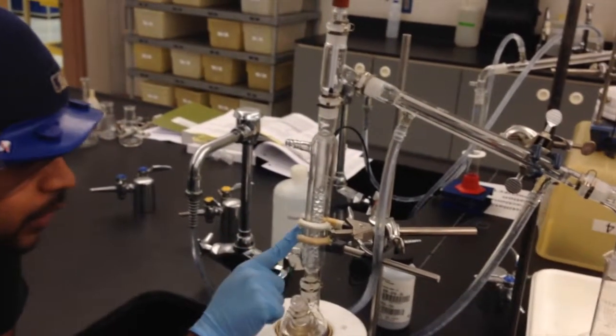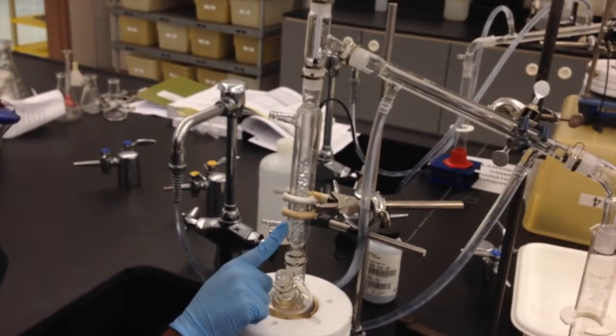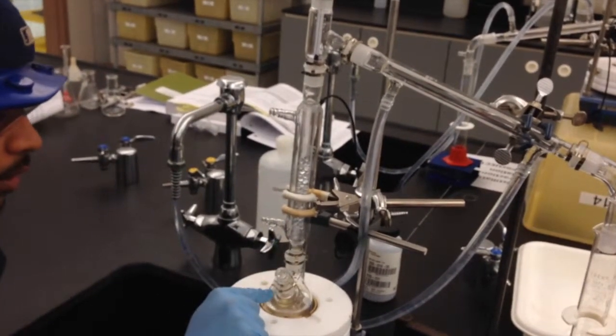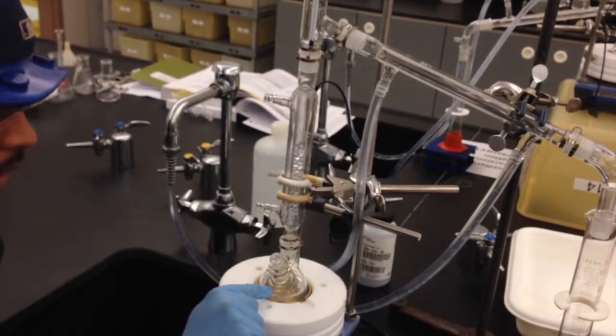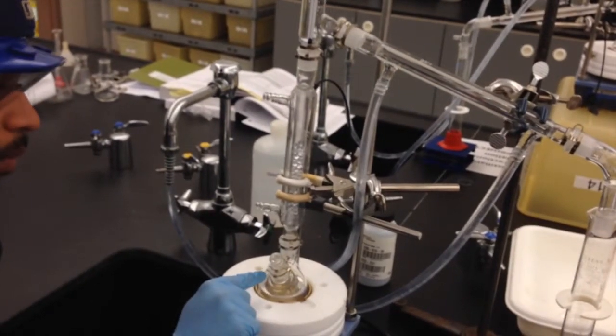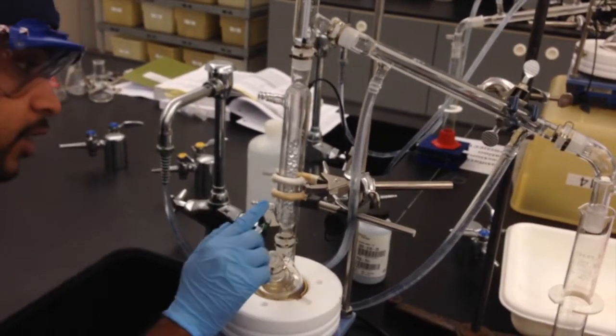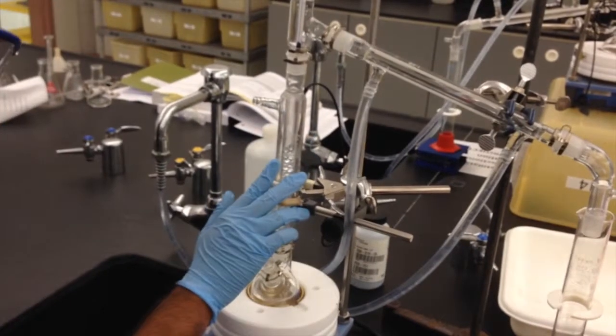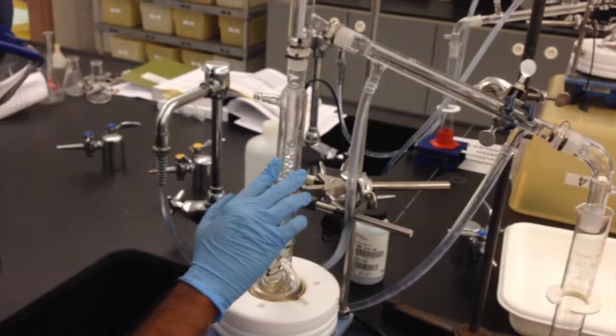Now, what these beads do is cool down the structure. Why would you want to do that? Well, we know that cyclohexane and toluene have 2 different boiling points. If this was a perfect world, then the only thing that should be evaporating through here is cyclohexane and none of the toluene. But technically, that's not the case. We don't live in a perfect world.